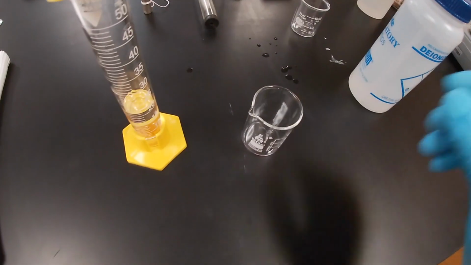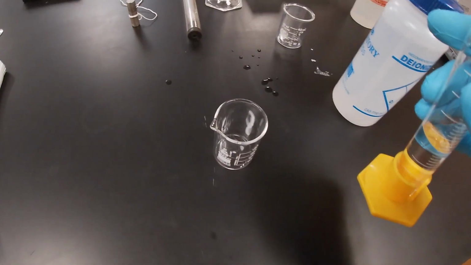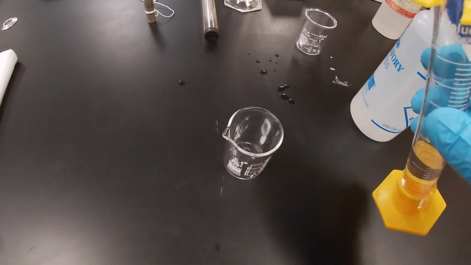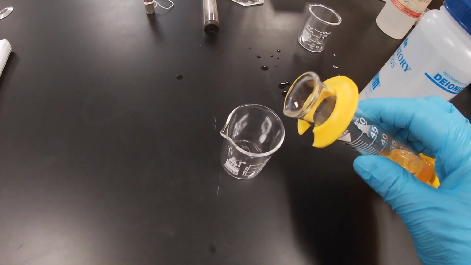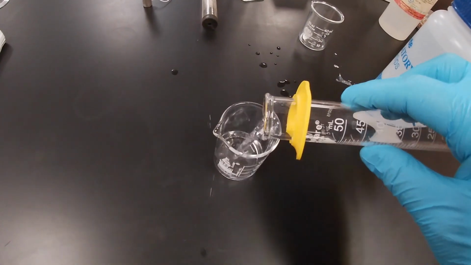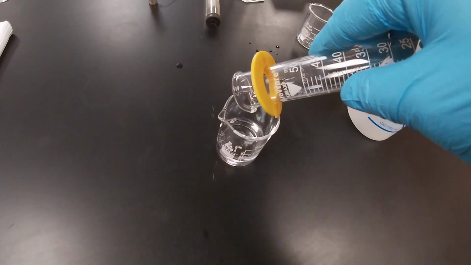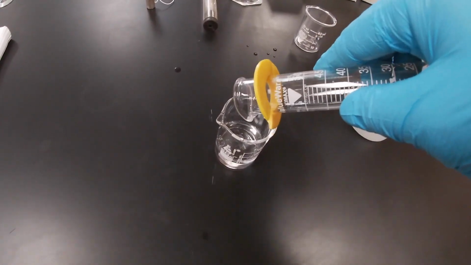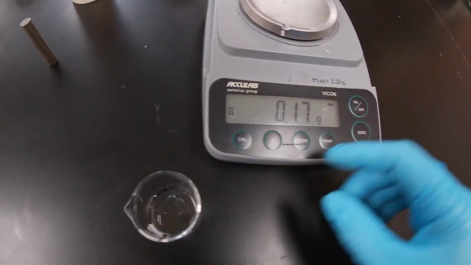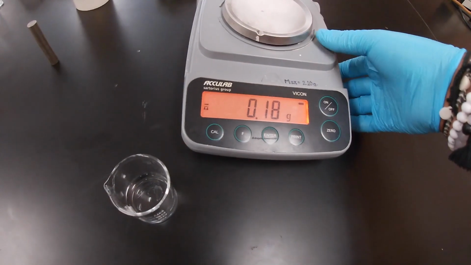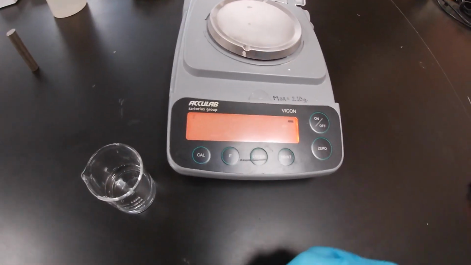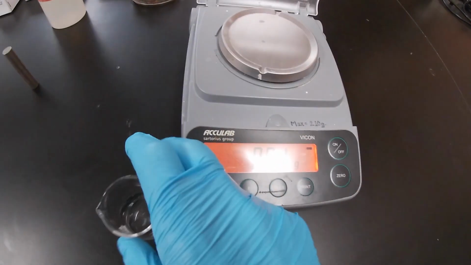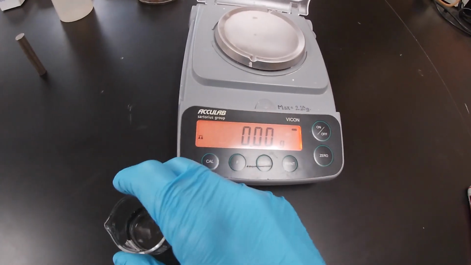Now we're going to transfer the volume of water into our beaker, and hopefully we get all of the water transferred, right? That's our hope. Now we get our beaker, and we're going to zero out our scale.